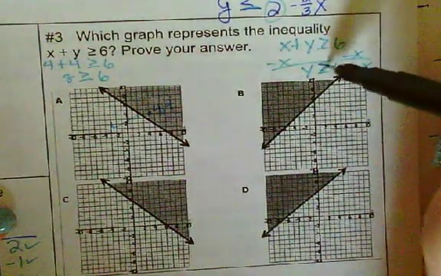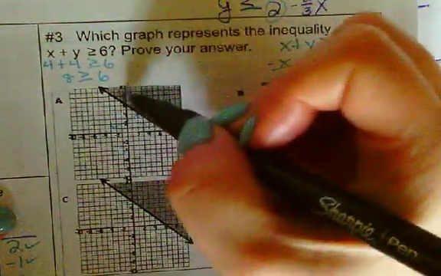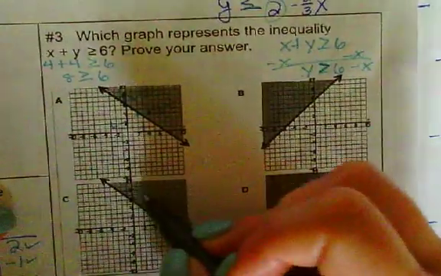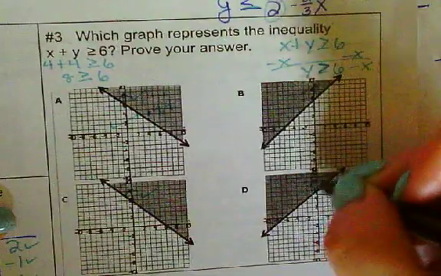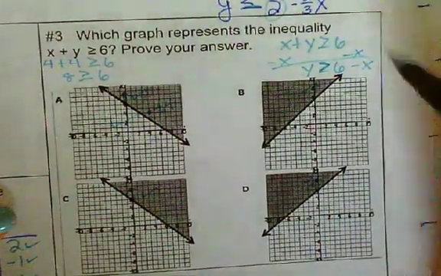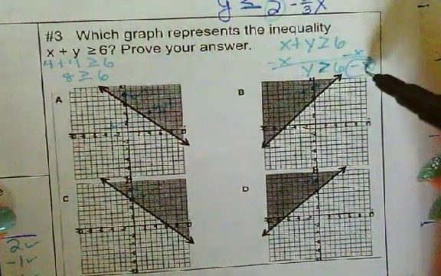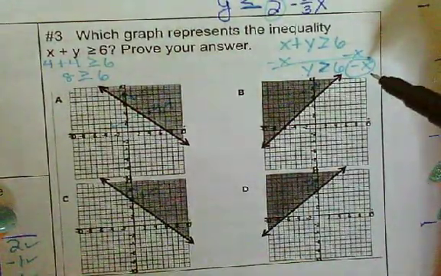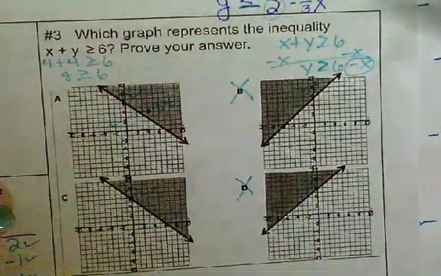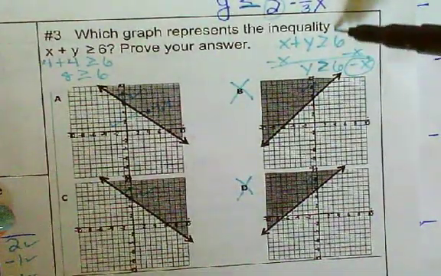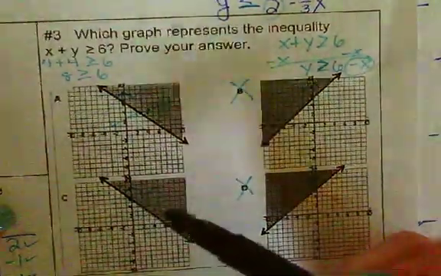It says the y's have to be greater than. The shade is up. Here the shade is also up. Here the shade is also up. Here the shade is also up. So could be any of these at this point. I do have a negative slope, so the line has to go down. Not D, not B. And the y-intercept is 6.